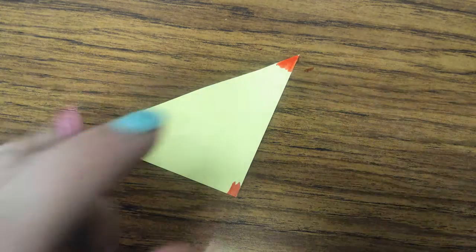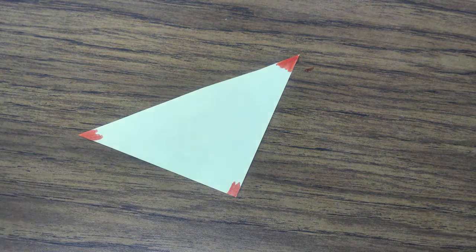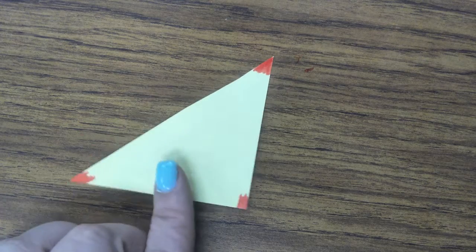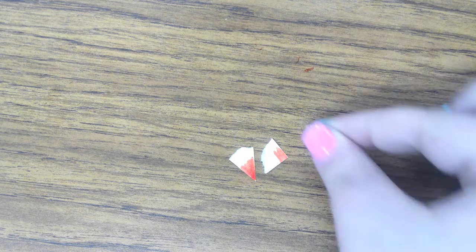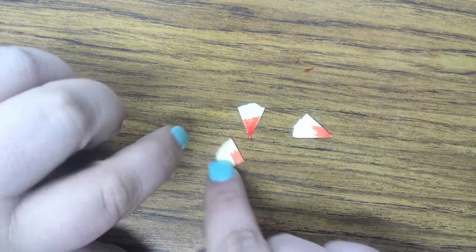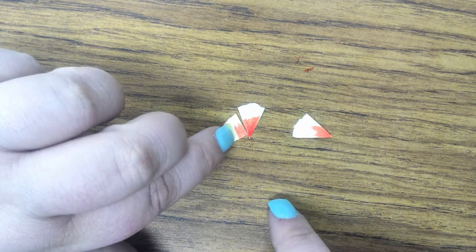Okay, so I've got a triangle with the angles all colored in. If I tear off those angles, oops, and have them on the side that I colored. Okay, now I'm going to put the colored sides together. Like that.